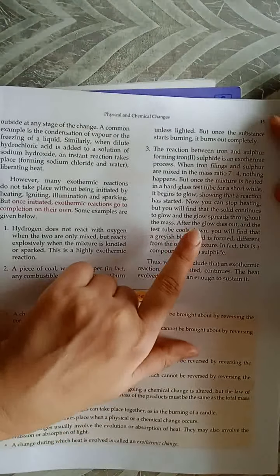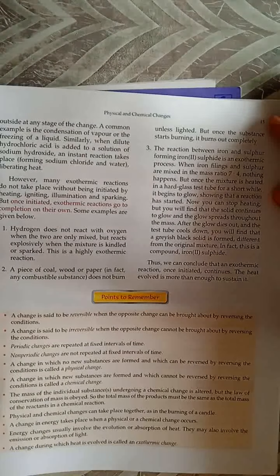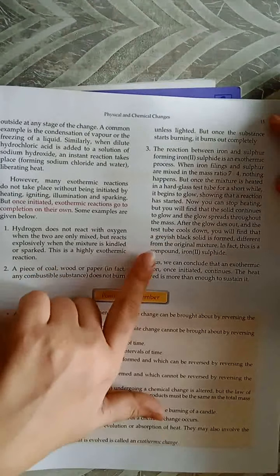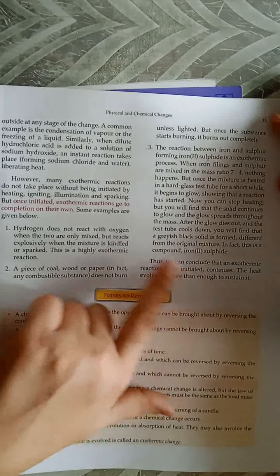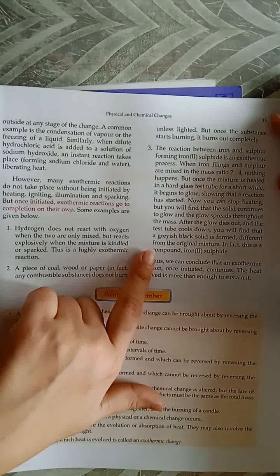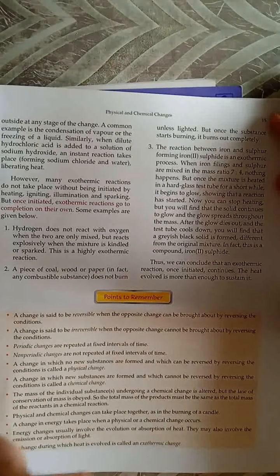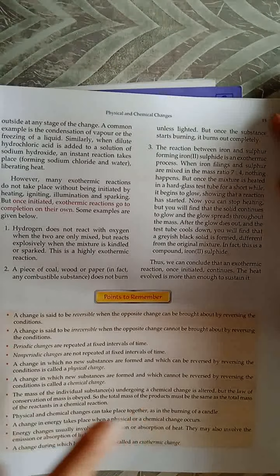Now you can stop heating, but you will find that the solid continues to glow and the glow spreads throughout the mass. After the glow dies out and the test tube cools down, you will find that a grayish black solid is formed. So what happens in the reaction? When the glow finishes, when it has completely burned, a grayish black solid will be formed, different from the original mixture.